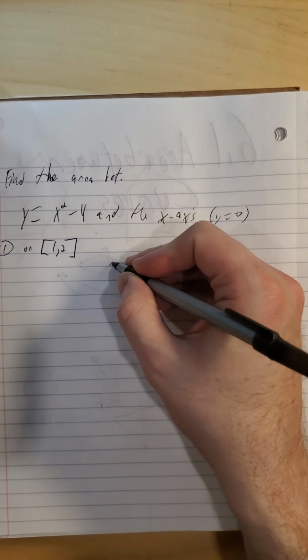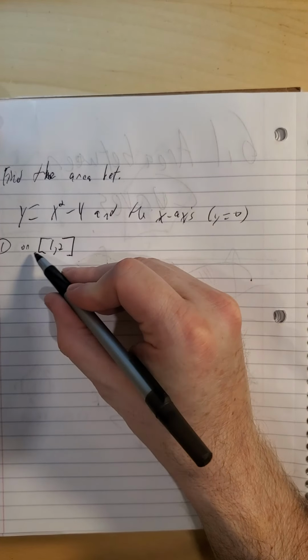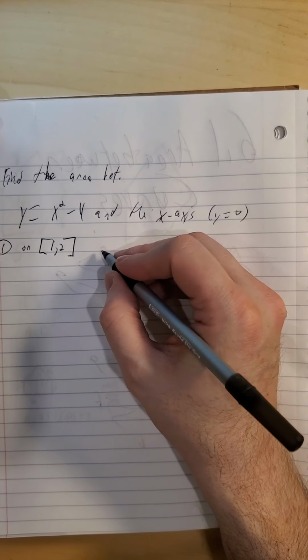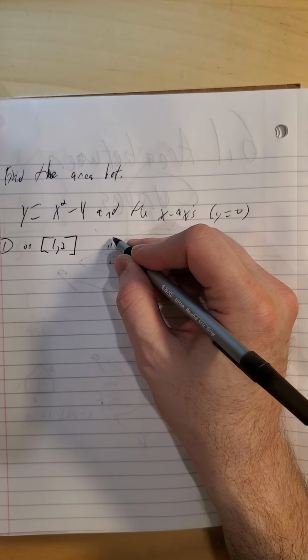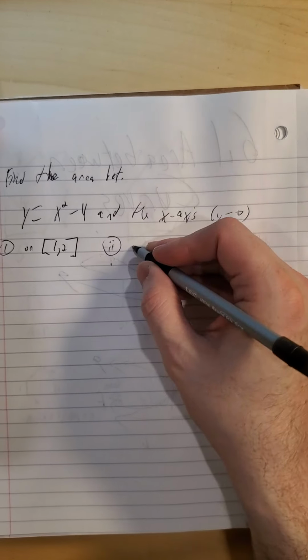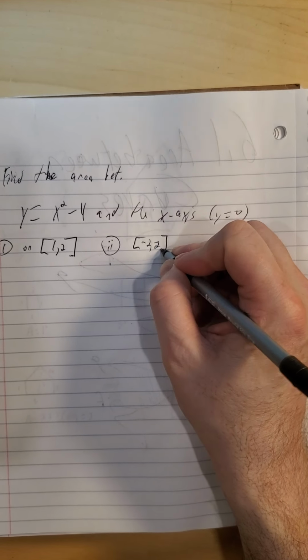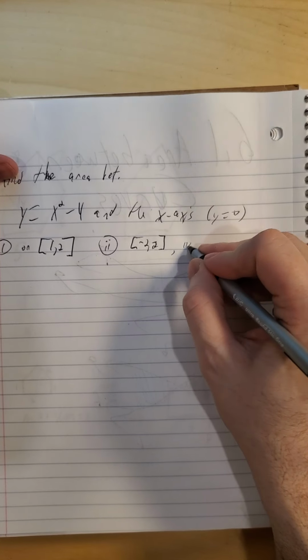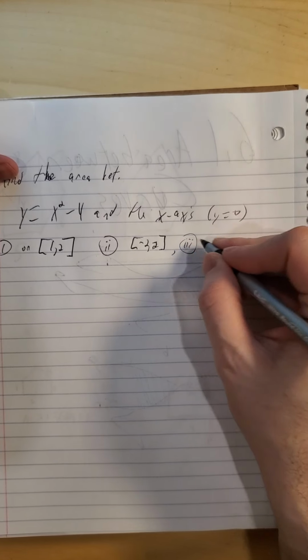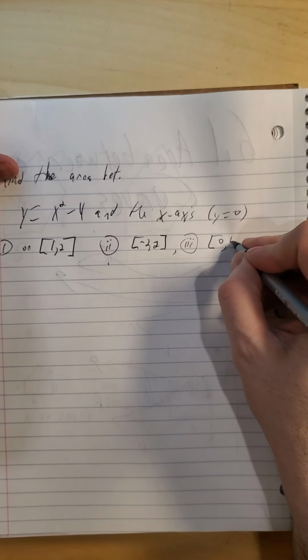This is for the x values. x is on [1, 2]. We'll try out on [-2, 2]. And we'll try out on [0, 4].